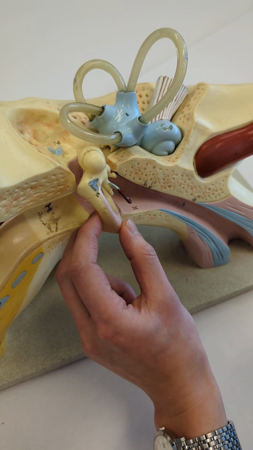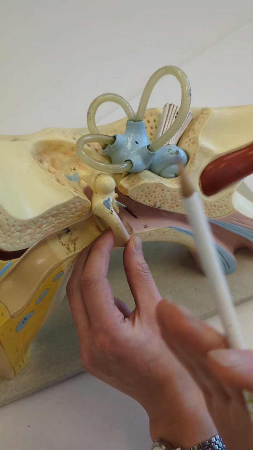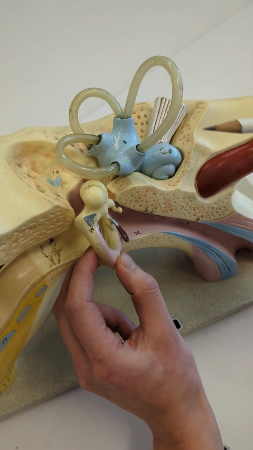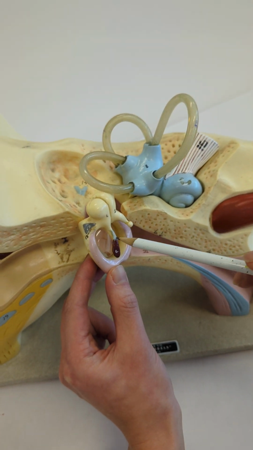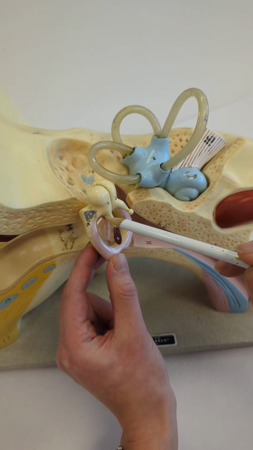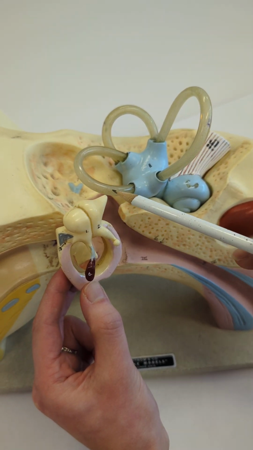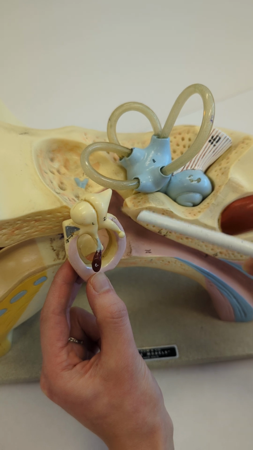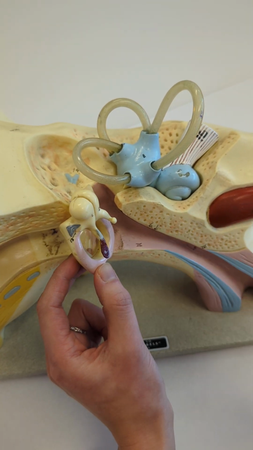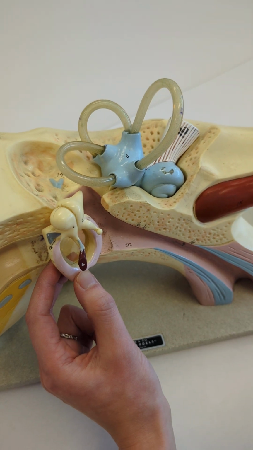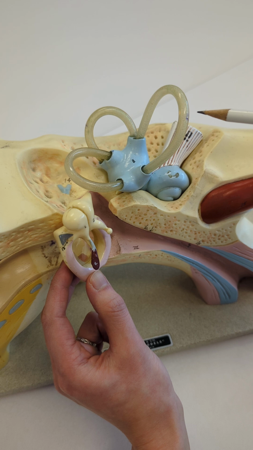So there are 3 ossicles, as I mentioned, starting from the most lateral, the one that is closest to the outside of the body. We have this one that kind of looks like a hammer, and that is the name of it, hammer. Right next to it, we have this pointy one. That one is called the anvil. And connected to it, which is not really visible in this model, would be a third one, which is called the stirrup. So the hammer, anvil, and the stirrup.